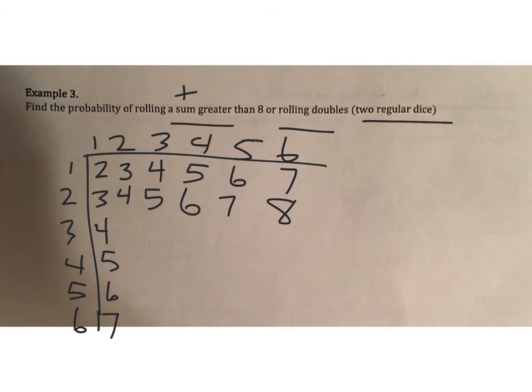So 7, 8. Kind of squished in the corner there.